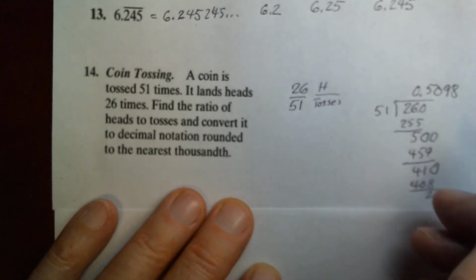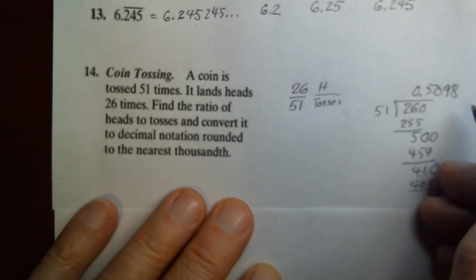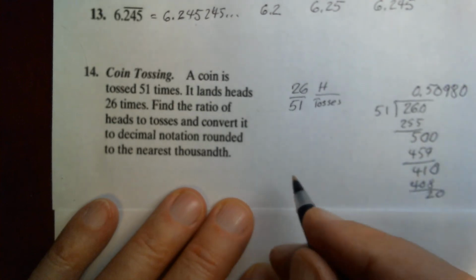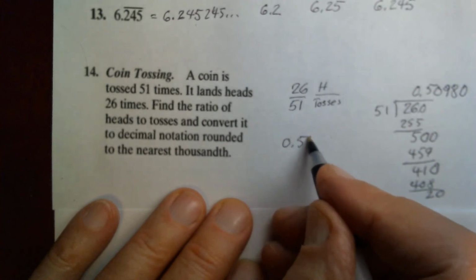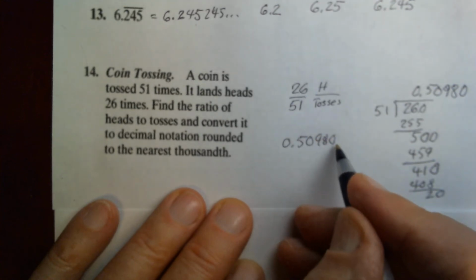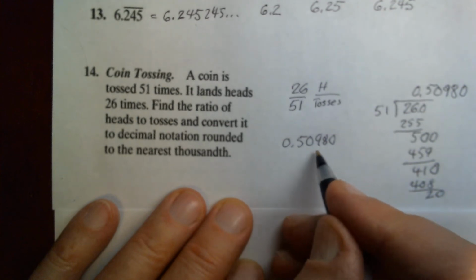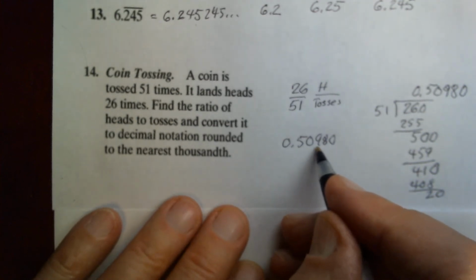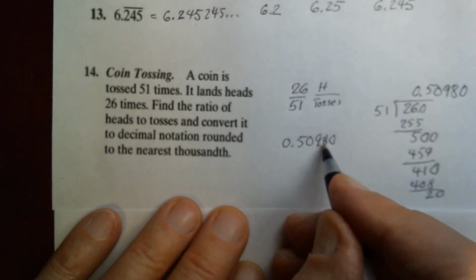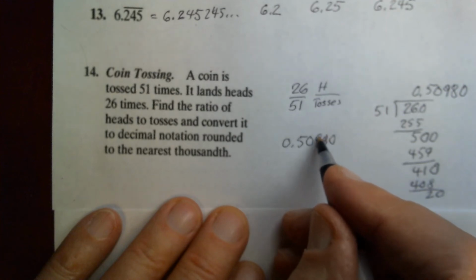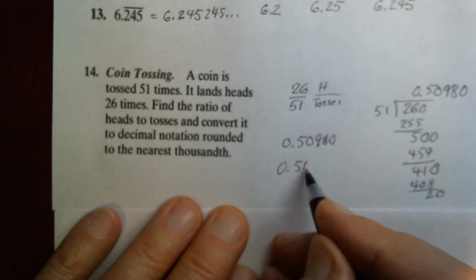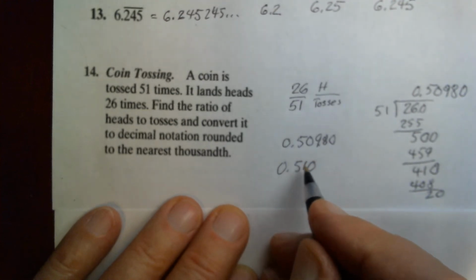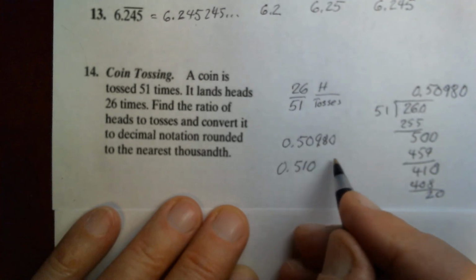So we can put a 0 here. So when we look at the number, the quotient is 0.50980. And of course there are other digits too, but leaving it at this because we don't need more of them. So the thousandths digit is the 9, and that's followed by an 8, so we round this up to a 10, so it becomes 0.510. So round it.